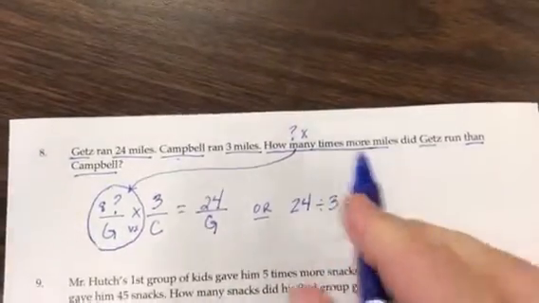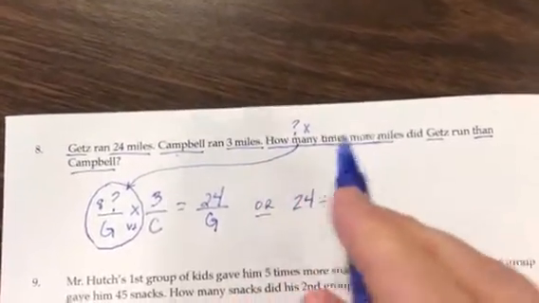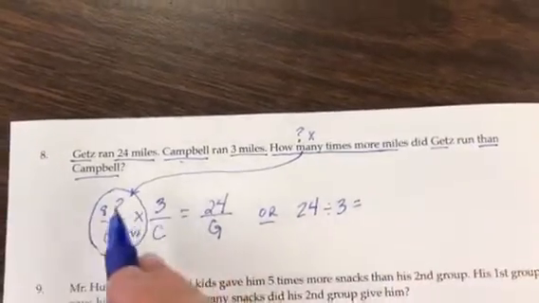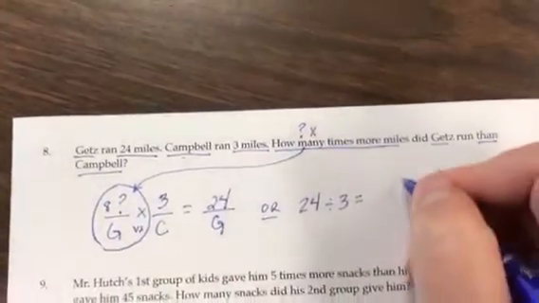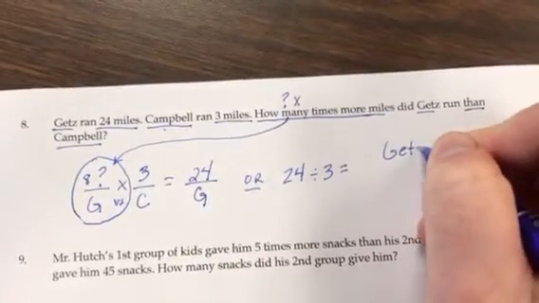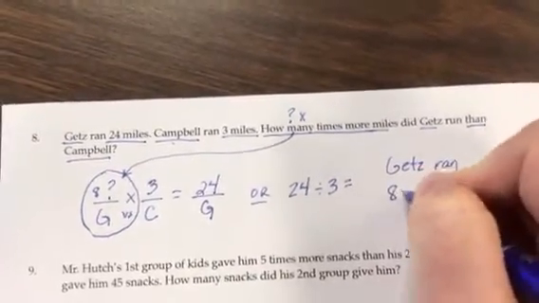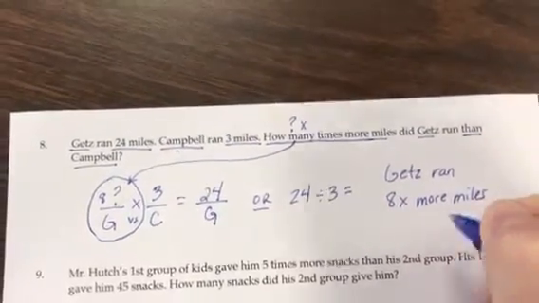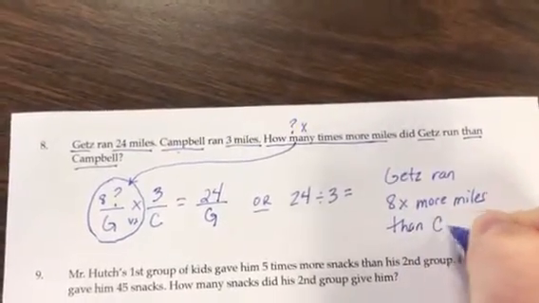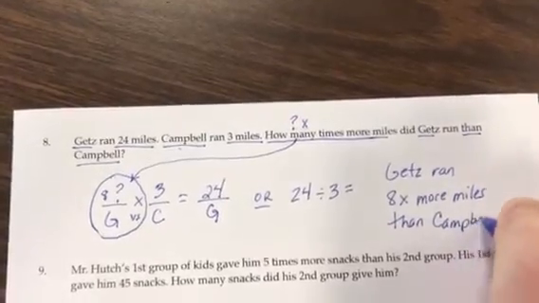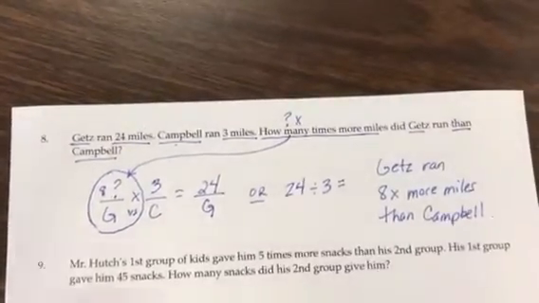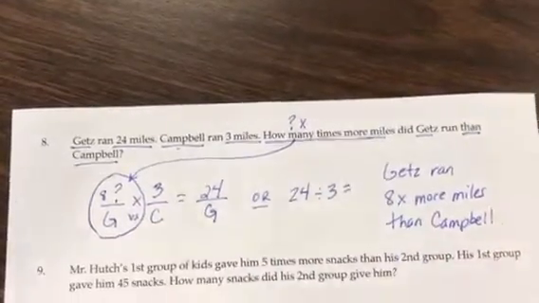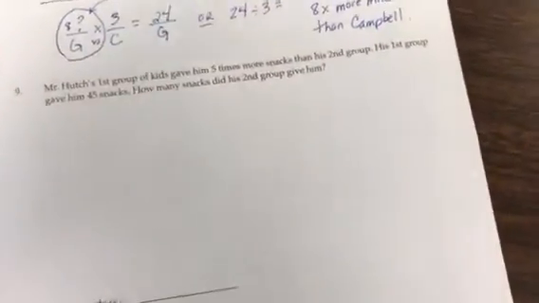So now we can answer it, but remember, how many times more miles did Getz run? Getz ran 8 times more miles, 8x more miles than Campbell. Period. Okay? So make sure your answer, if it says how many times, says this many times. All right, and last one.